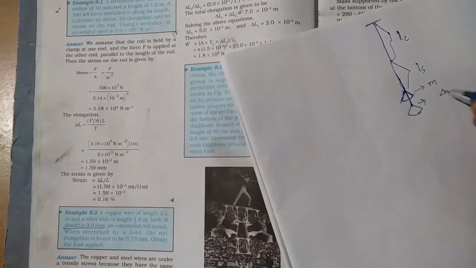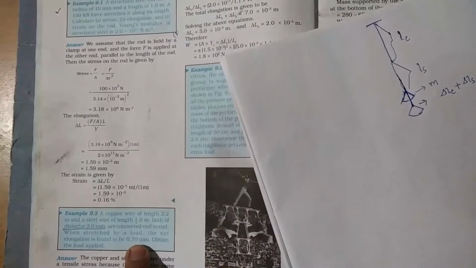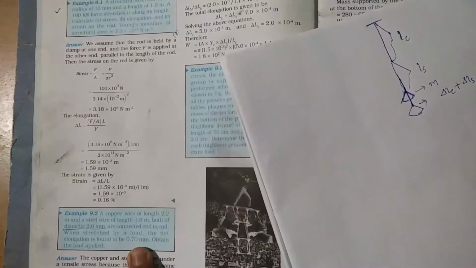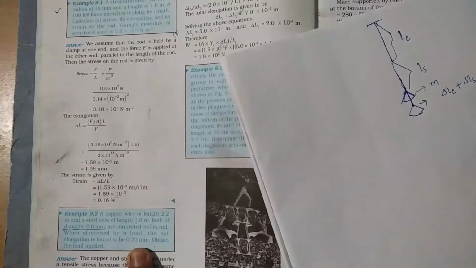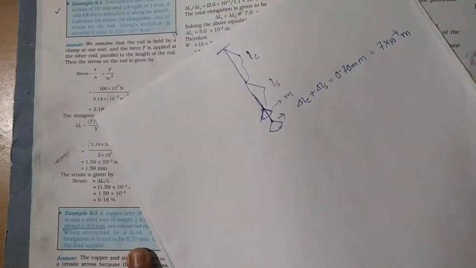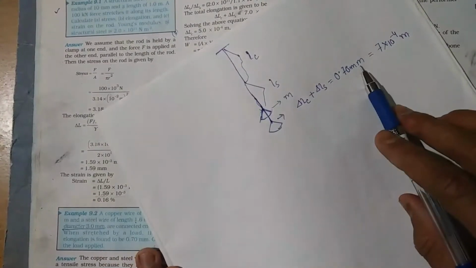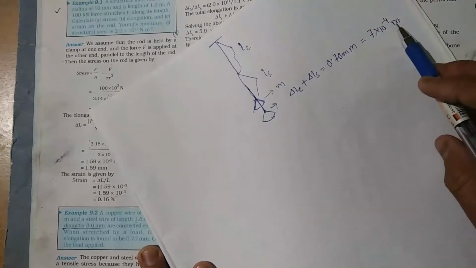So this will be the change in length of the copper wire plus the change in length of the steel wire, and this net elongation is given to be 0.70 millimeter, or we can convert it into meter as 7 into 10 to the power minus 4 meter.